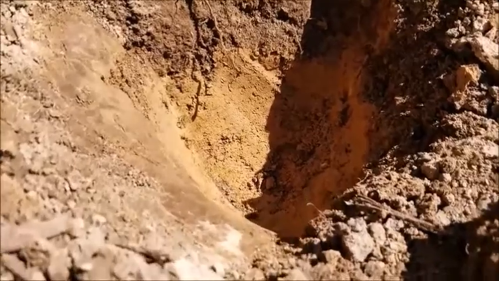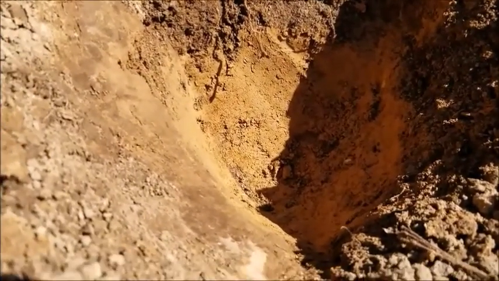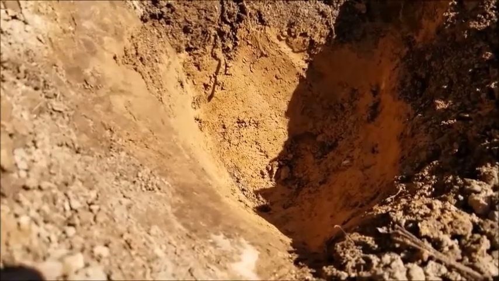And then where the clay is down at the bottom, the clay is just really crushed up, really fine rock. And before it becomes clay, it's actually sand.